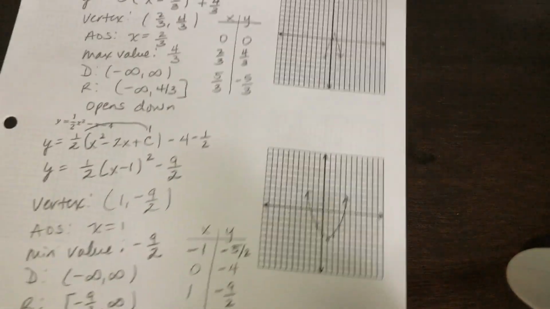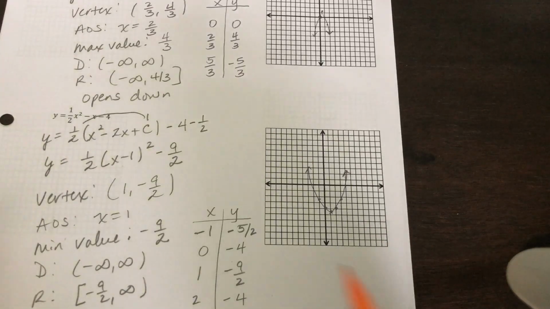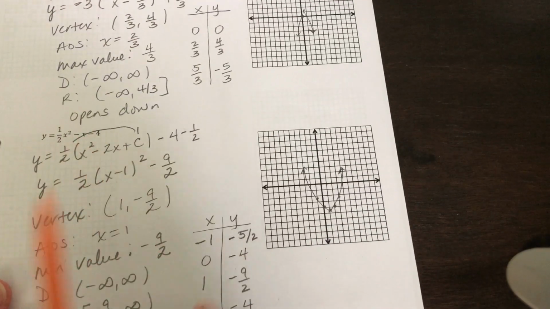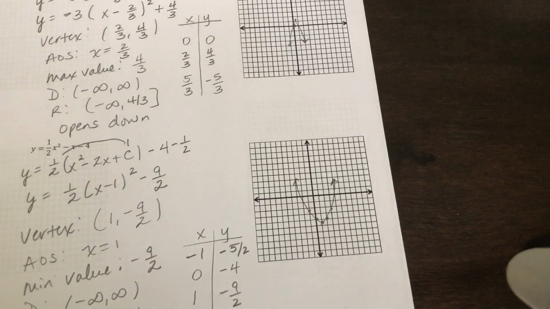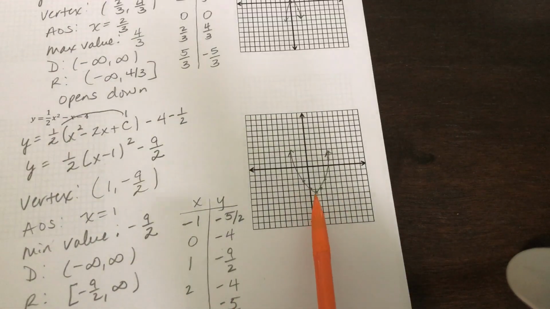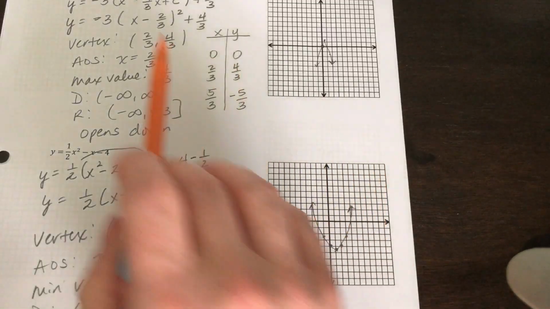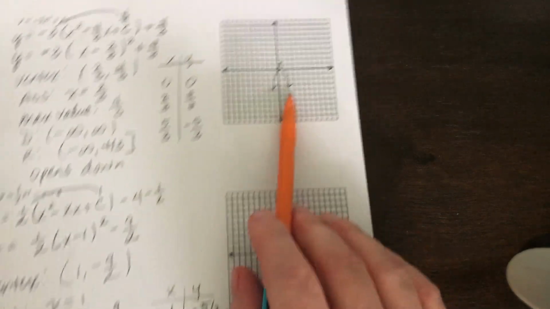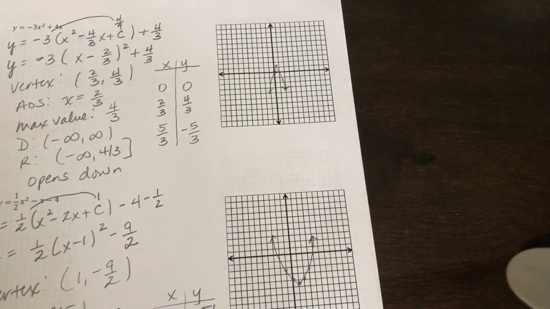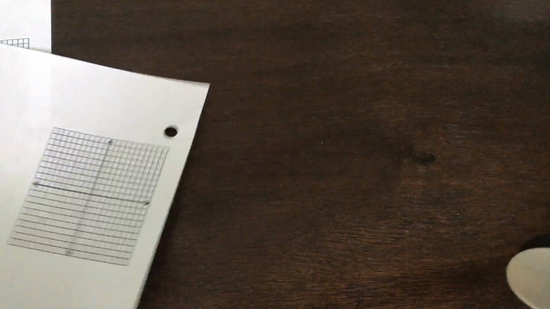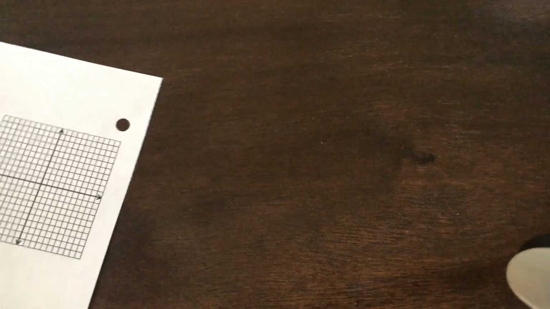Okay, I don't know if you've noticed that. If your A is less than 1, it's going to be a wider graph. See, this is a little bit wider. If your A is greater than 1, it's going to be a thinner graph, like it'll be squeezed closer together. Okay, that's called a stretch or a shrink. I'm so over the square right now. Okay.